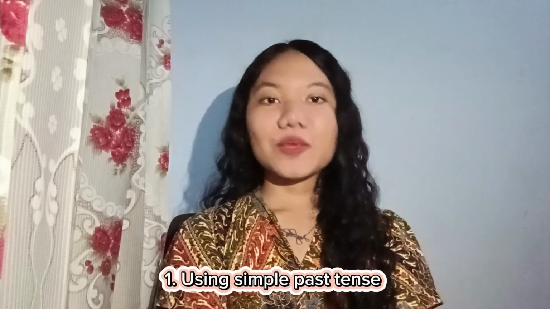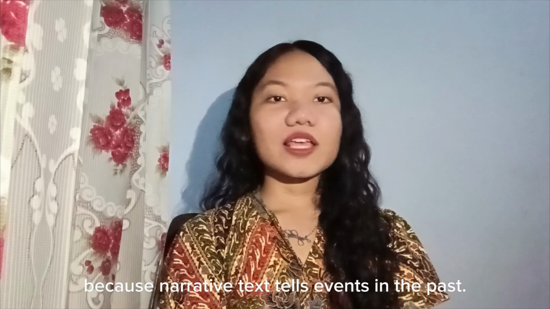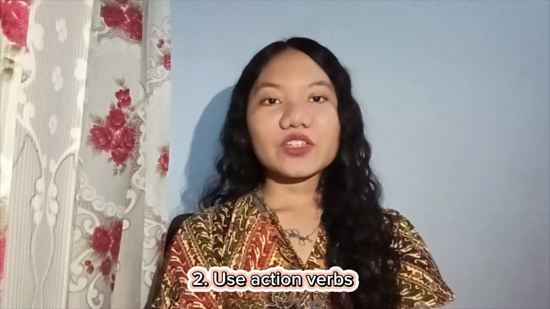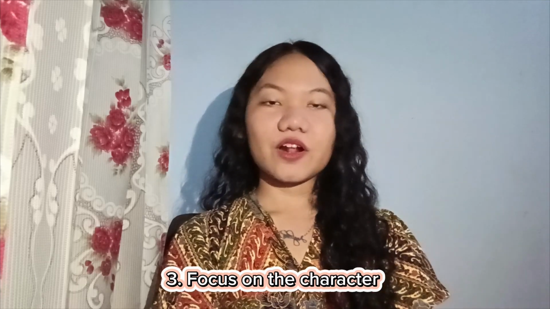Then, characteristics of narrative text. In narrative text, there are characteristics. 1. Using simple past tense. Why? Because narrative text tells events in the past. 2. Use action verbs. 3. Focus on the character.